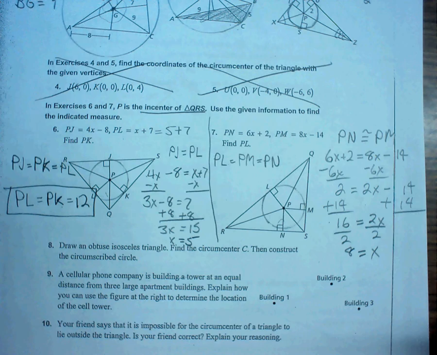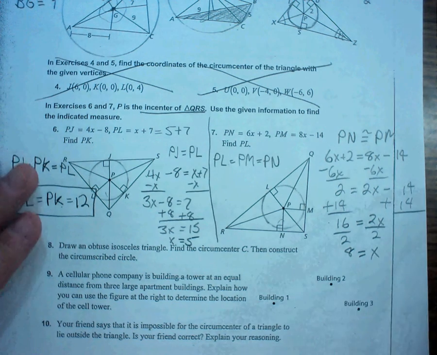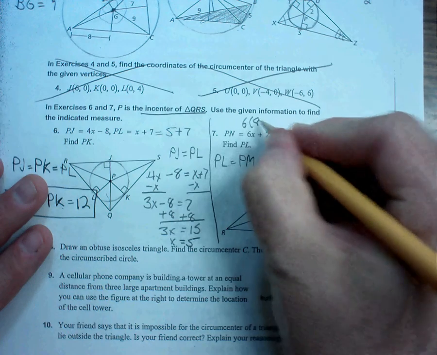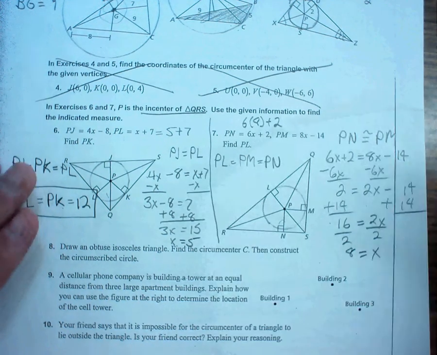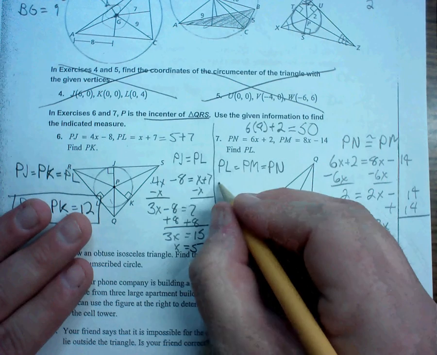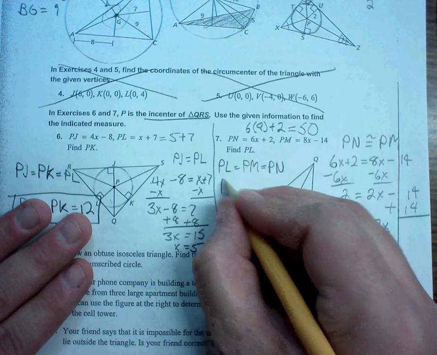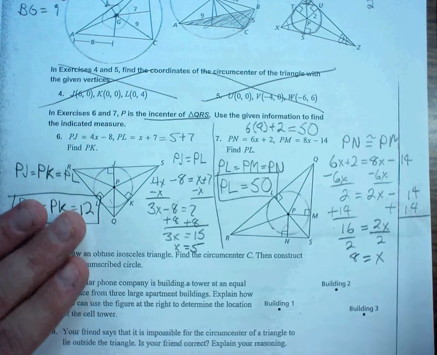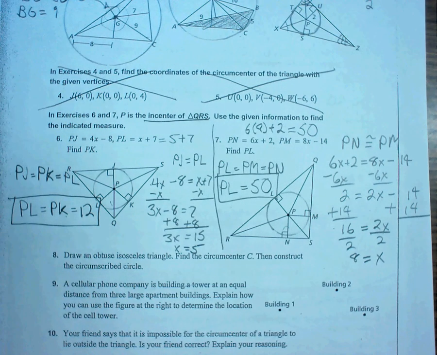Now PL is equal to PN. I don't know, which one's the easiest one to do? I'm going to do this one. 6 times 8 plus 2. What's 6 times 8? Plus 2? 50. So since all three of these are equal, I'm just going to say that PL is equal to 50. Which is correct. I remember seeing that on the solutions.